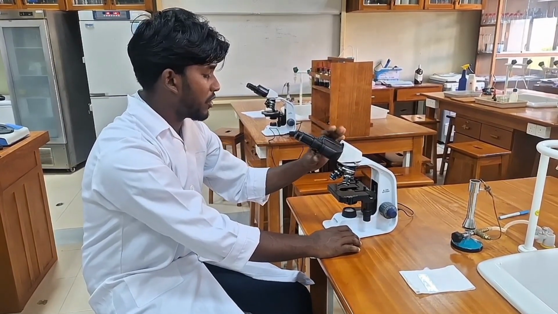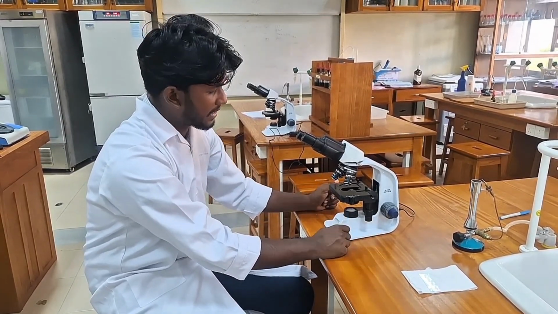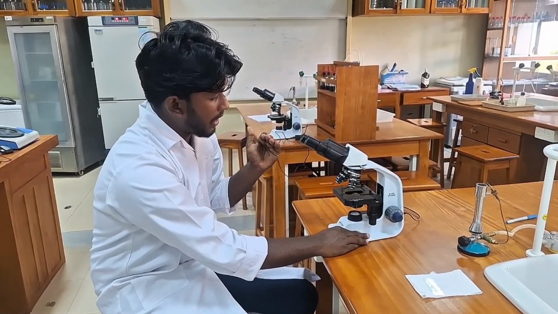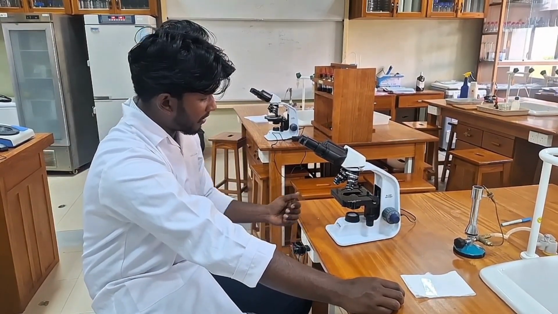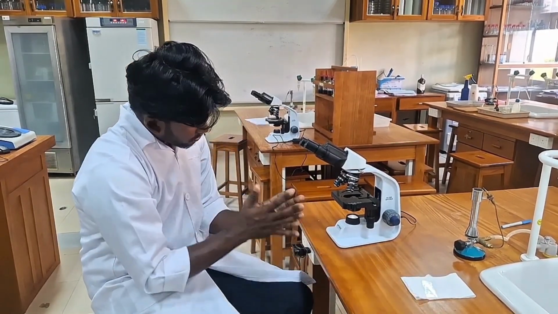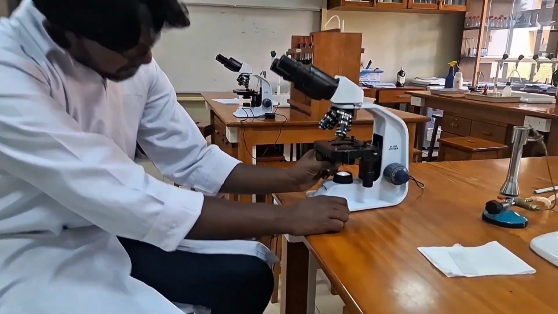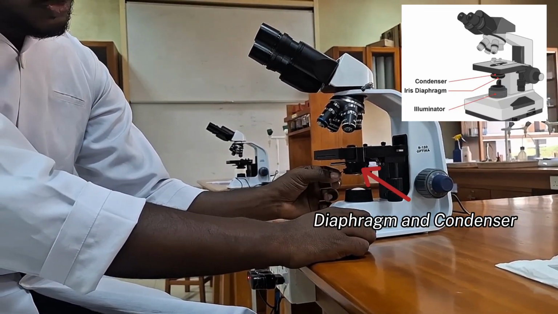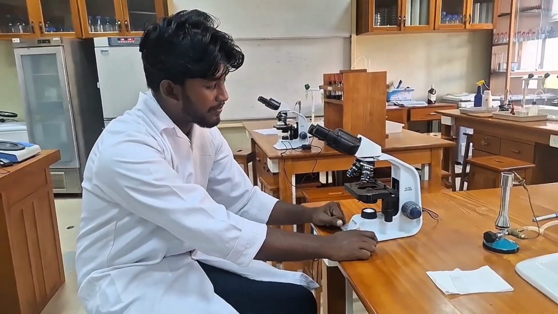specimen up. So when we are using a light microscope, we have to keep a few things in mind. First of all, we have to use the lowest magnification lens. So we switch on the light source and turn it to a low setting. I forgot to mention that we have two things called the diaphragm and the condenser here. In most student models the condenser is fixed, but here you can see we can adjust both of them. Both of these control the light intensity of the microscope.